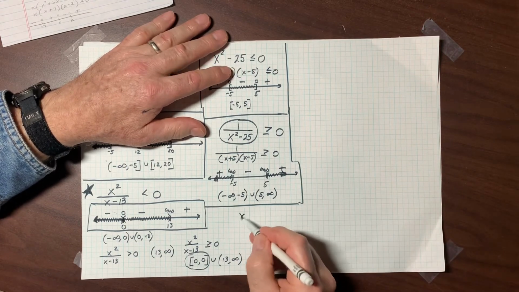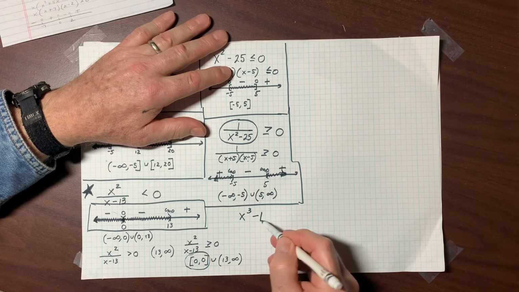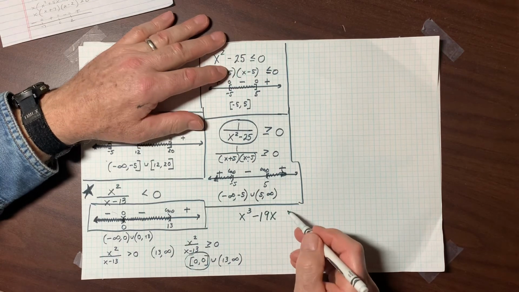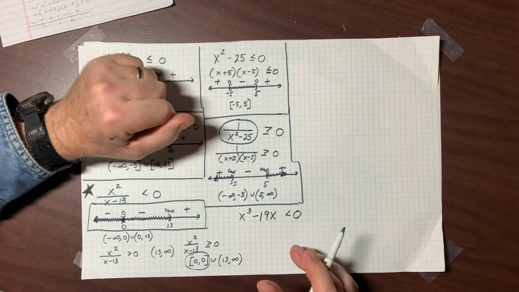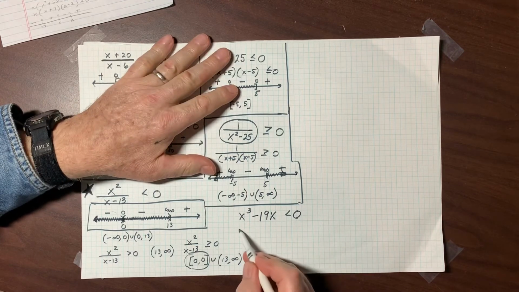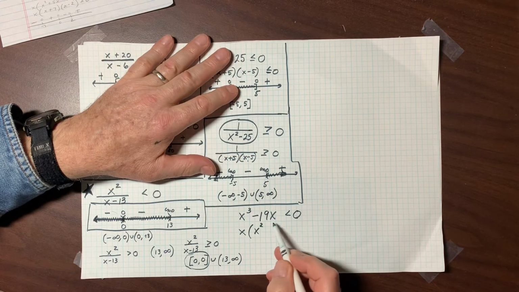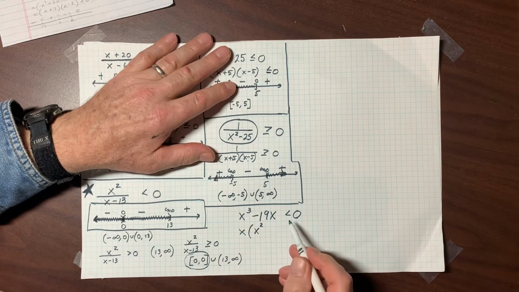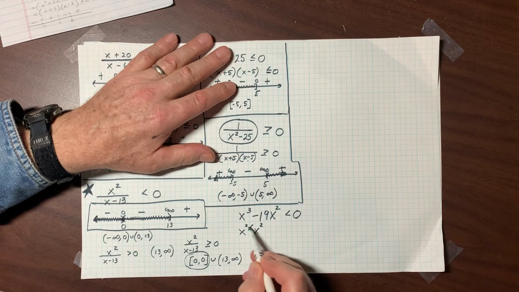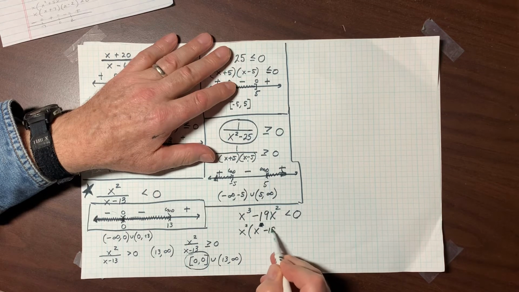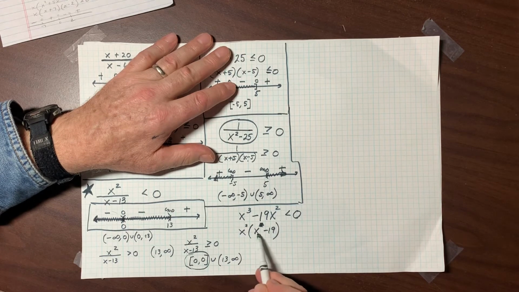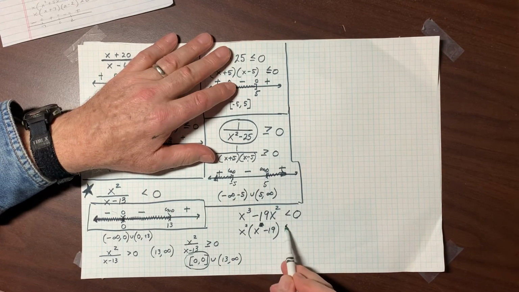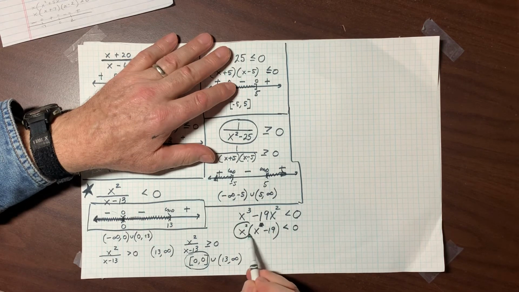Another example. Game plan: you have to factor. You have to be good at factoring. So the first thing I'm going to do is take an x out. I'm going to change the problem a little bit. I factored out the common factor, which is x squared, which gives me x minus 19 inside the parentheses.